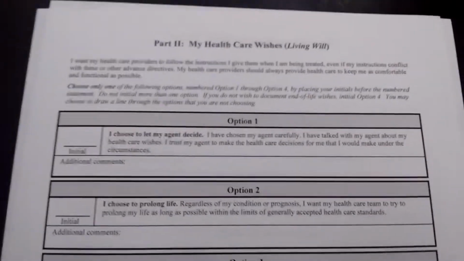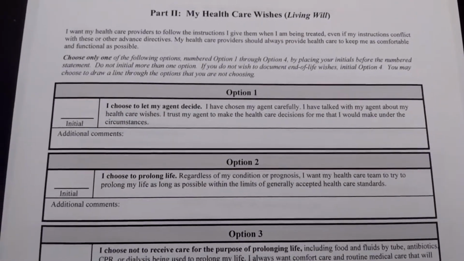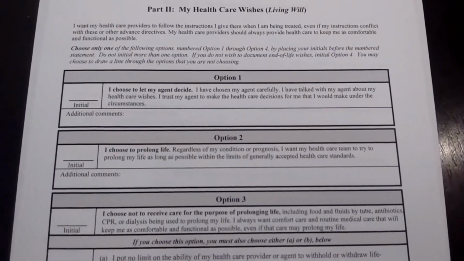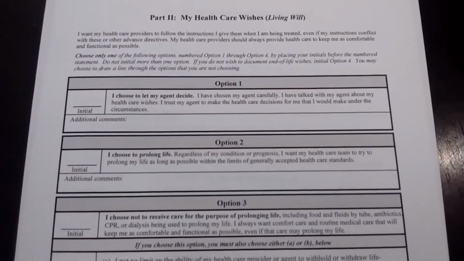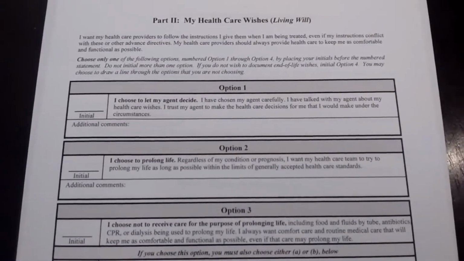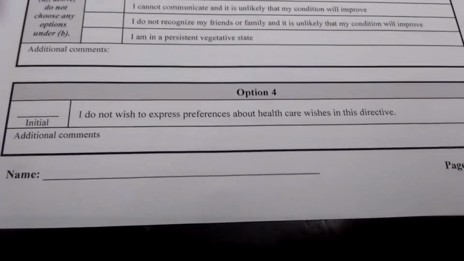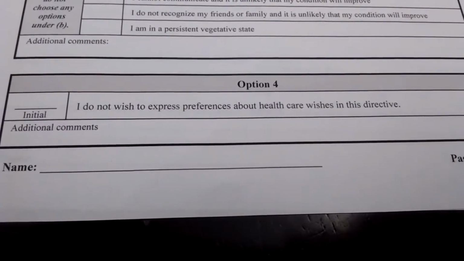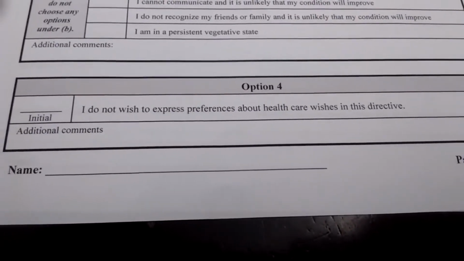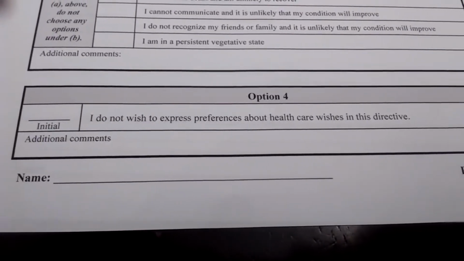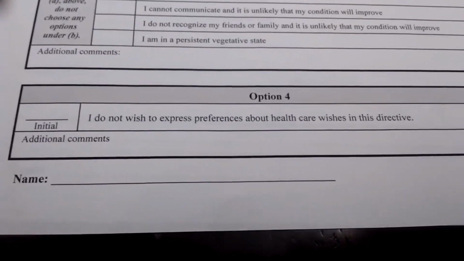Page 3 is what we call the living will component of this form, and that is going to allow us to decide what we want as far as end-of-life decisions. There are 4 different options here. Option 4 basically says you do not wish to express any preferences about healthcare wishes, and that's just if you're using this to appoint a healthcare agent but not necessarily make any healthcare decisions.